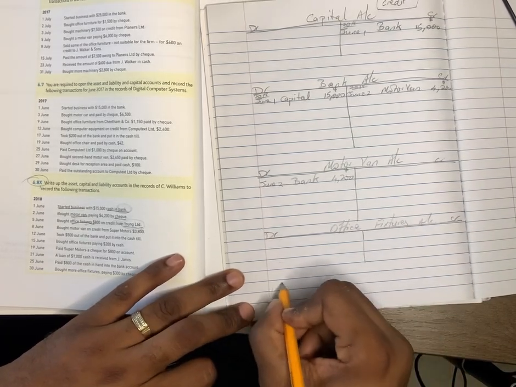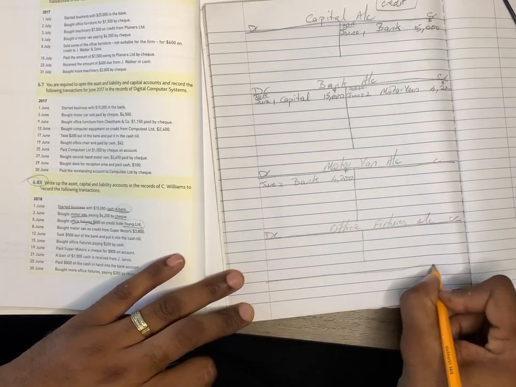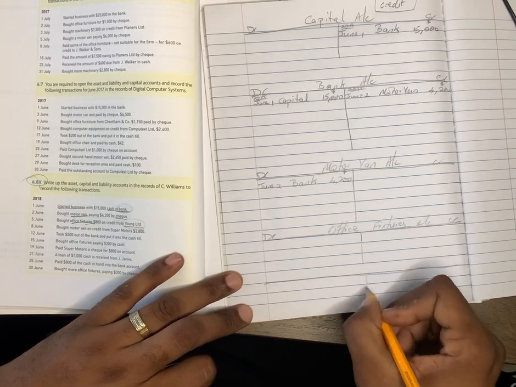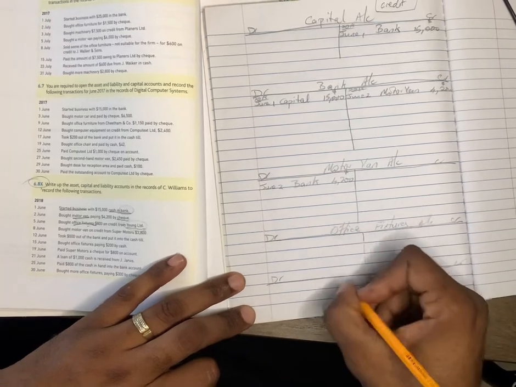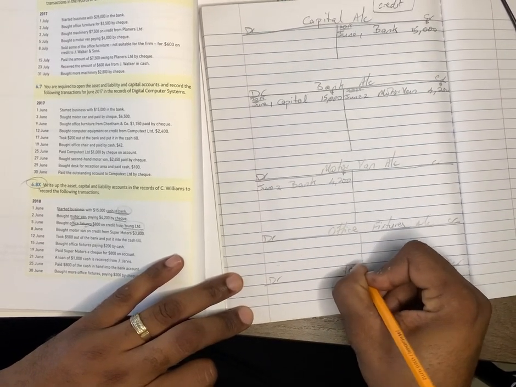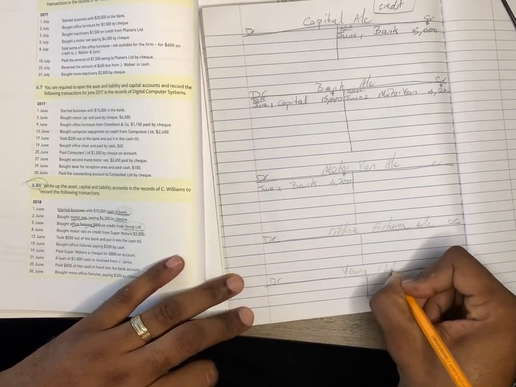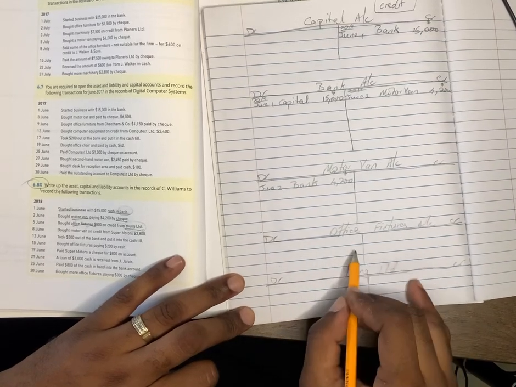And Young Limited, I'm going to just draw it down the bottom here. Put in a debit and credit sign. Young Limited. Right. So we're going to debit the office fixture.